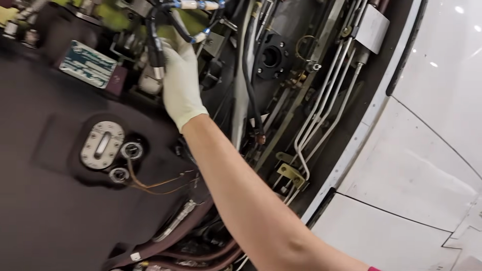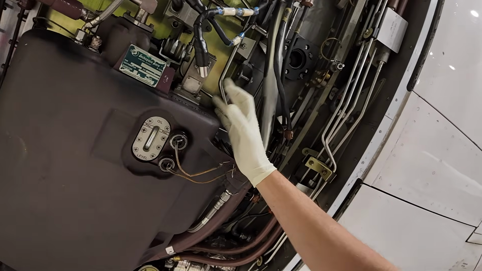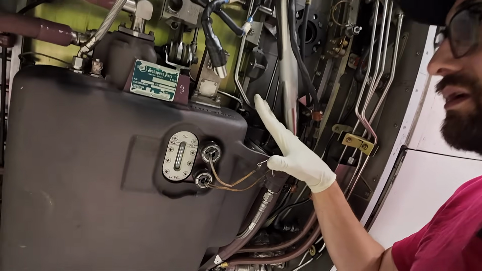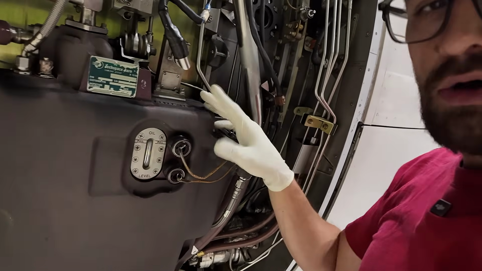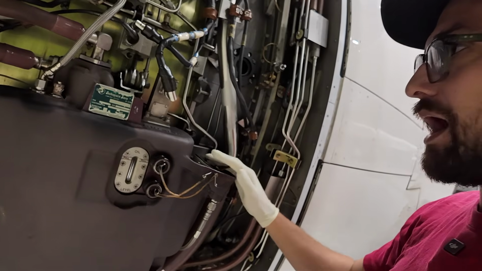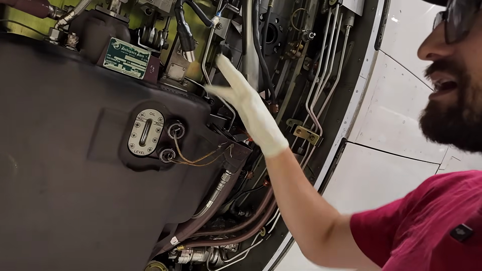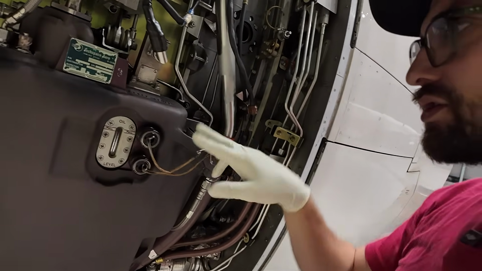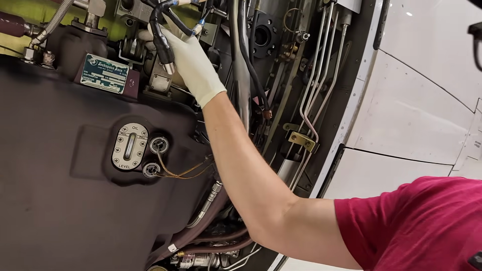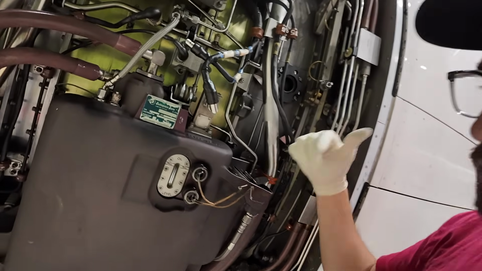Why is the indicator actually in this position? The reason is that whenever you are refilling the oil, it is in your view. I'll show you later, when we close the fan cowl, how it looks, but basically it is in your view range, and whenever you're refilling the oil, you should always check this pop-out indicator.